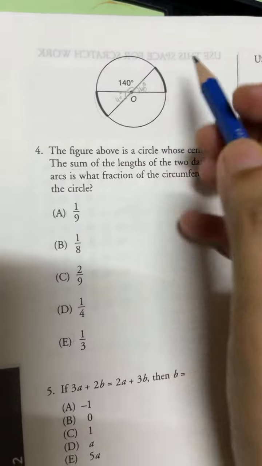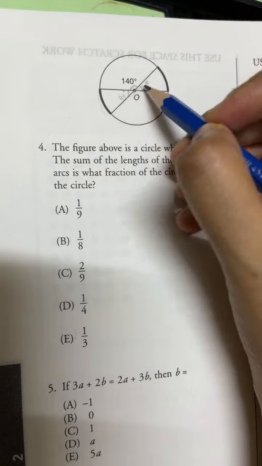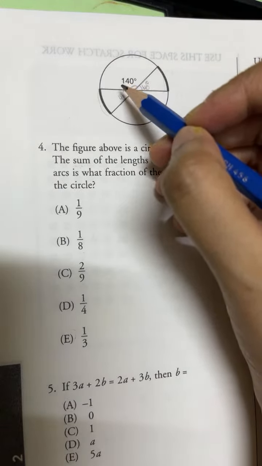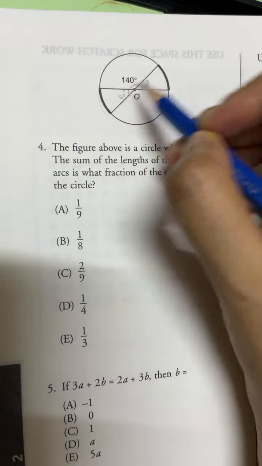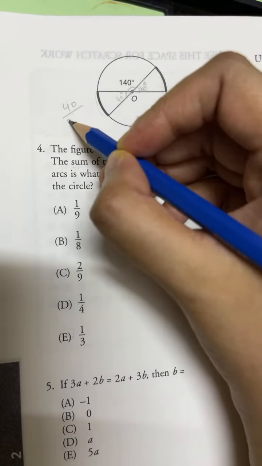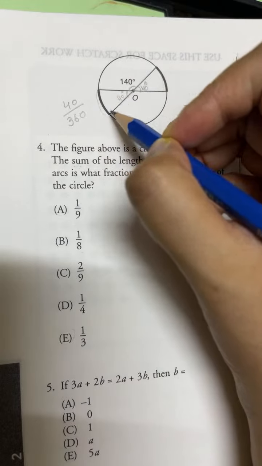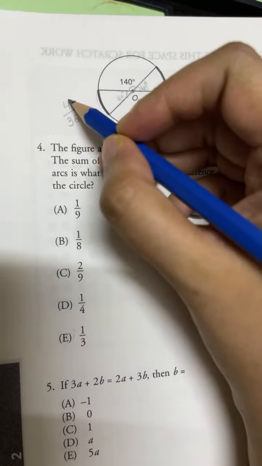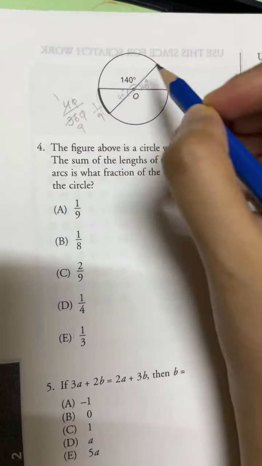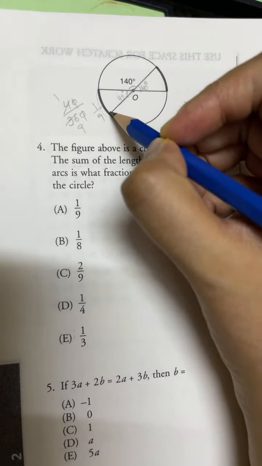So what we are going to do is, now you have got the angles 40 degrees, 40 degrees, because they are vertically opposite angles. Then what is the angle around a complete angle? That is 360. So you take 40 divided by 360. Theta by 360 will give you the length of the arc. That's 4 times 1, 4 times 9. So you have this arc as 1 by 9, the 1 by 9th fraction of the complete circle.